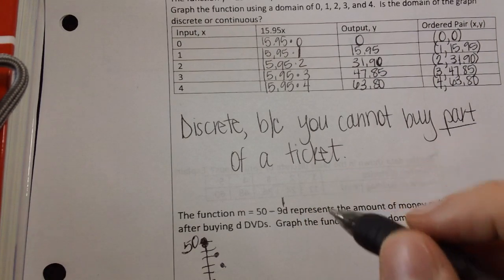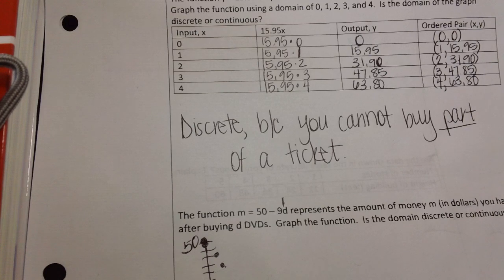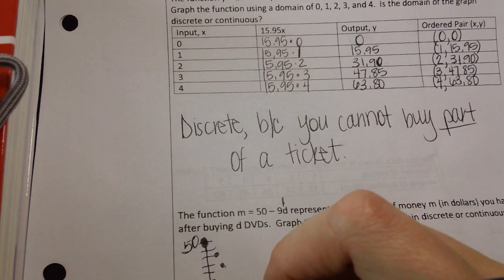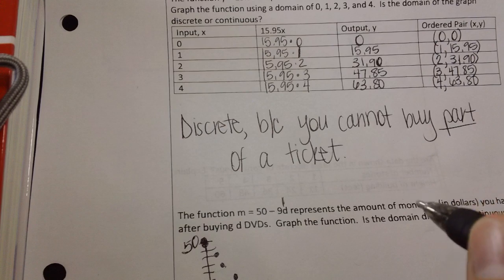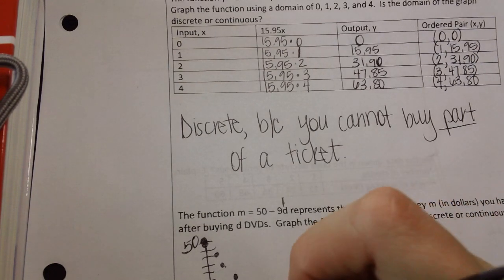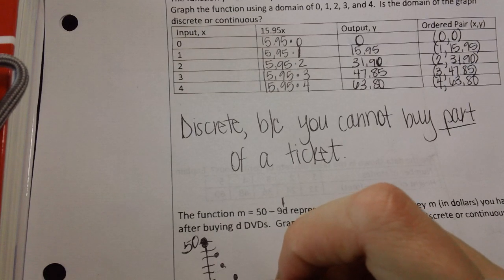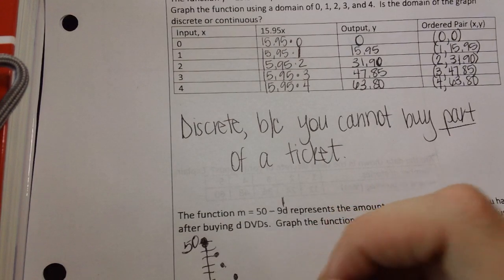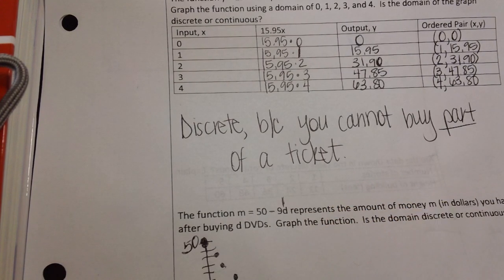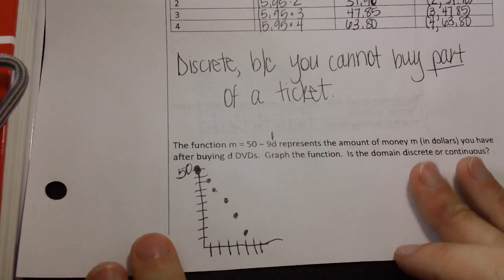If I buy 3 DVDs, 50 minus 27 would be $23. If I buy 4 DVDs, 50 minus $36 would be $14 left over. If I buy 5 DVDs, 9 times 5 is $45, I would have $5 left over. So I can buy at most 5 DVDs with $5 left over.